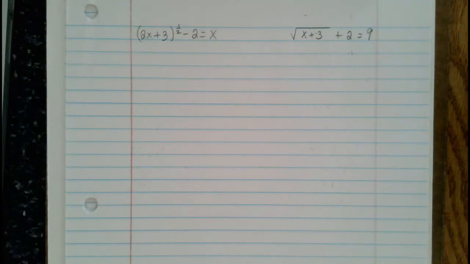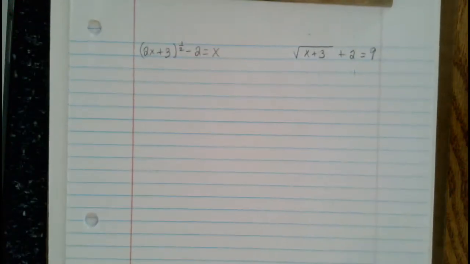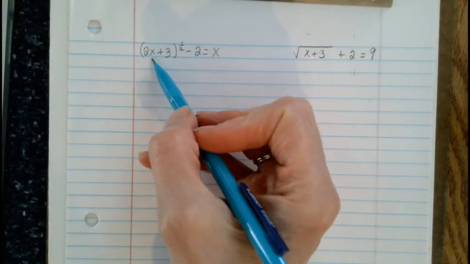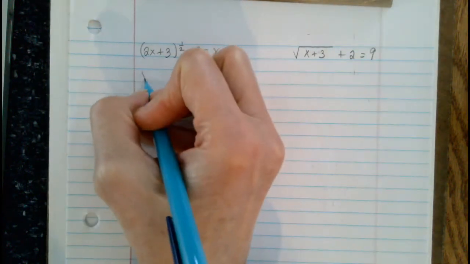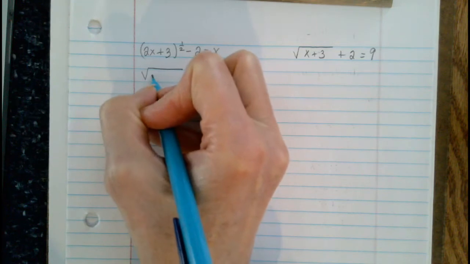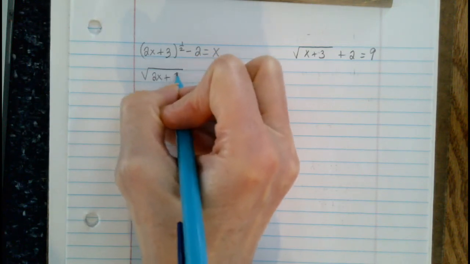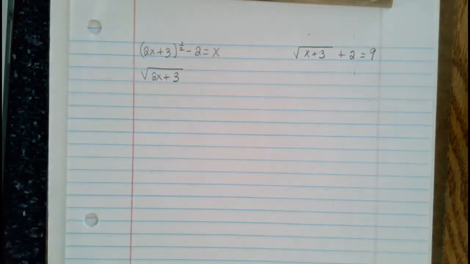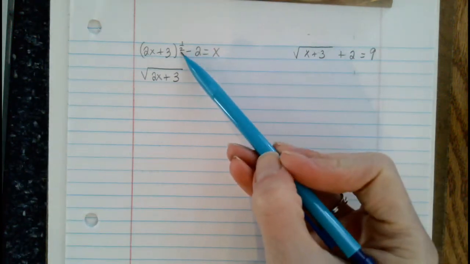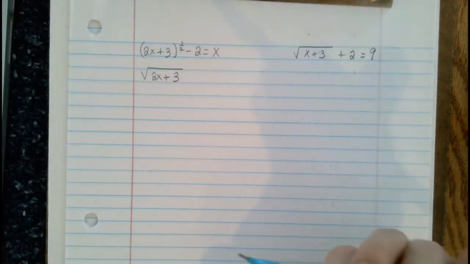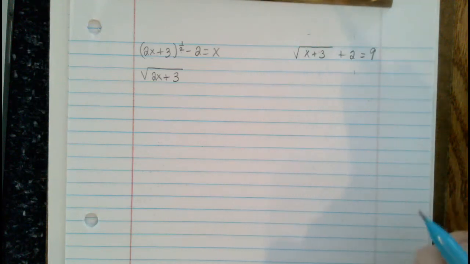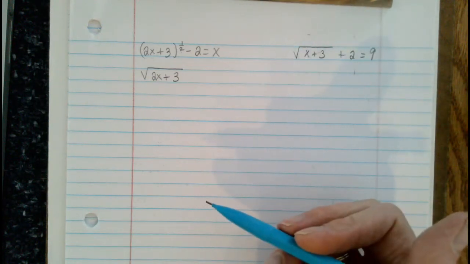But as I flip over here to my notebook paper, we need to rewrite 2x plus 3 to the 1/2 power. The way that we rewrite it is that the 2x plus 3, the base, becomes the radicand, the value that goes underneath the radical. The denominator of the fraction goes in the check mark part of the radical. It's called the index. However, because it's a 2, we don't need to write it.